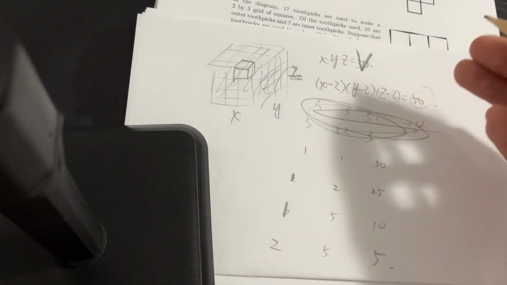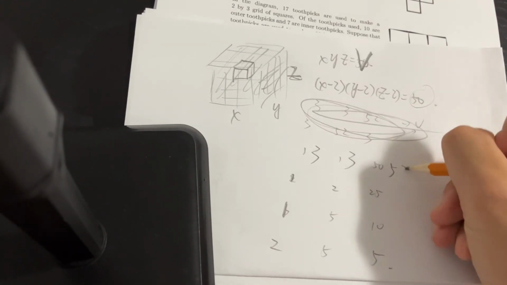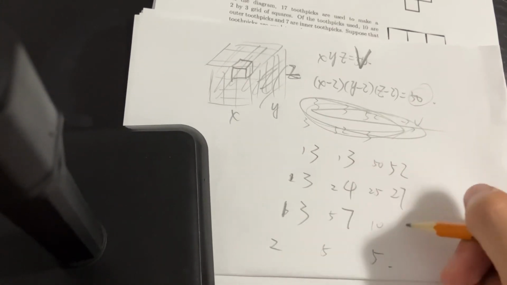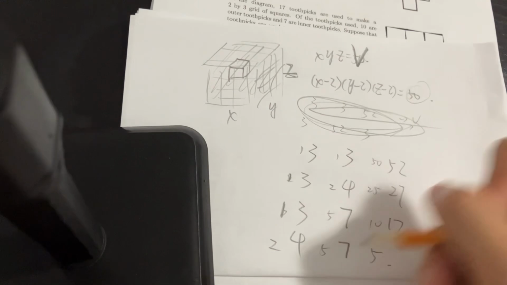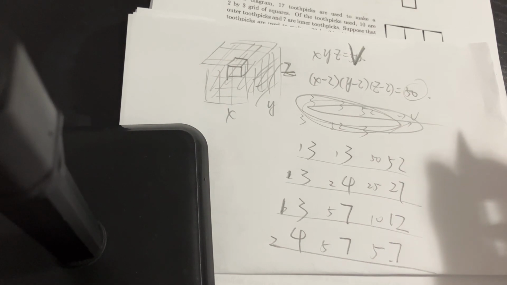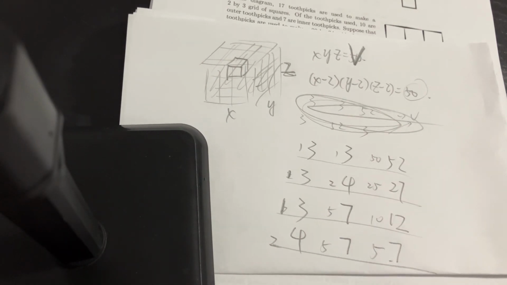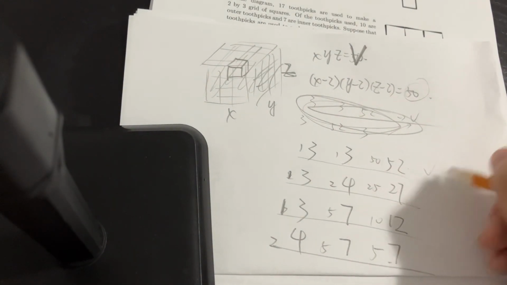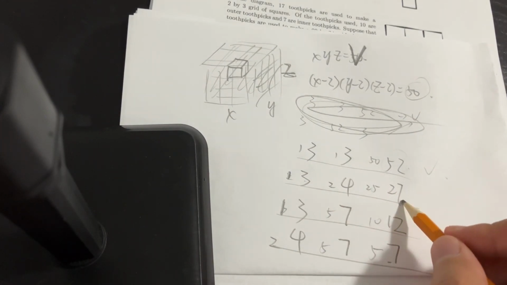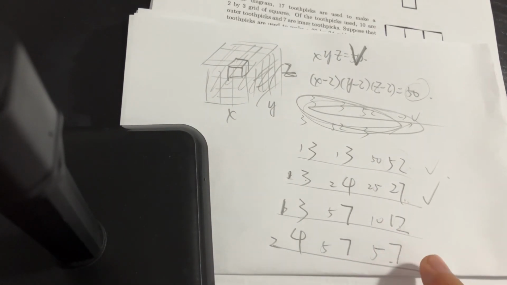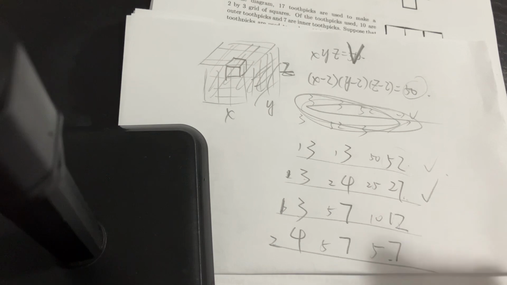So in terms of x, y, z, that would be 3, 3, and 52. This would be 3, 4, and 27. This would be 3, 7, and 12. This would be 4, 7, and 7. So in total 4 of them. Let's check if there's any repetition. This one has got a 13; no 13, no 13, no 13. Unique. This one has got two 3s; none of the others has, unique. This one has got two 7s; none of them has two 7s, unique. And this one has to be unique as well. So there's no repetition.